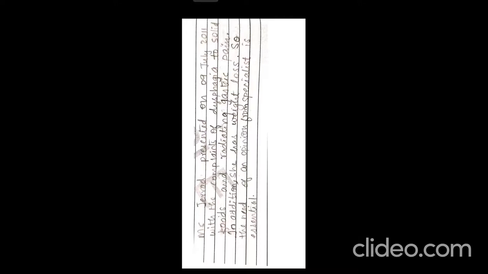You can write a concluding sentence here also: "The need of an opinion from a specialist is essential." Just like you are mentioning that this is the reason we have to refer the patient to you. Next one is the social and medical paragraph.